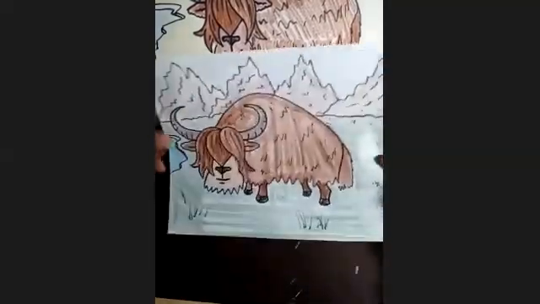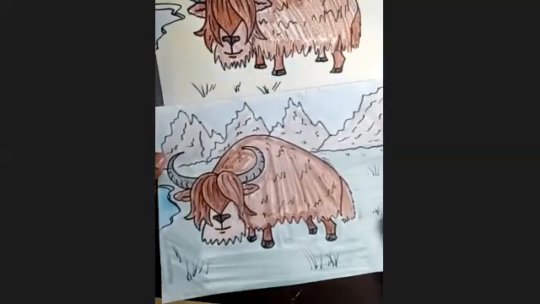And there we have a yak made out of a letter Y. So let me switch my cameras.